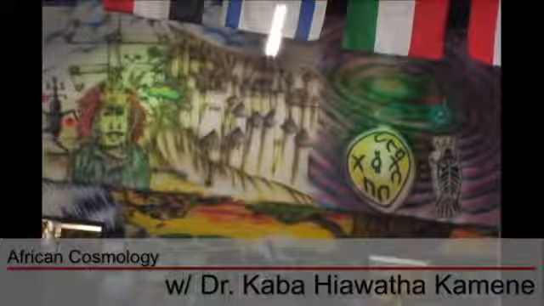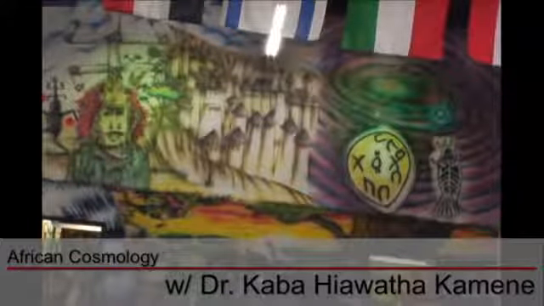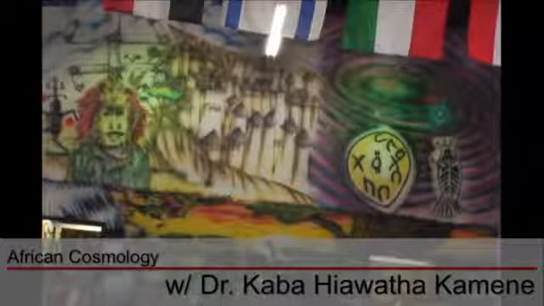The Kanaga mask. Every 60 years, the Dogon people have a celebration, and it's called the Sigui ceremony.